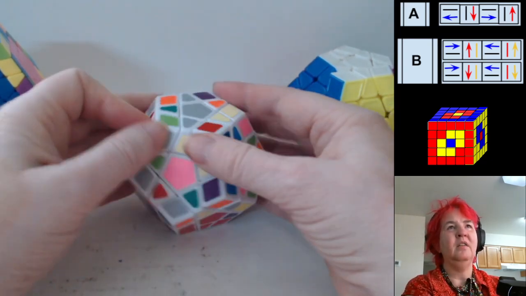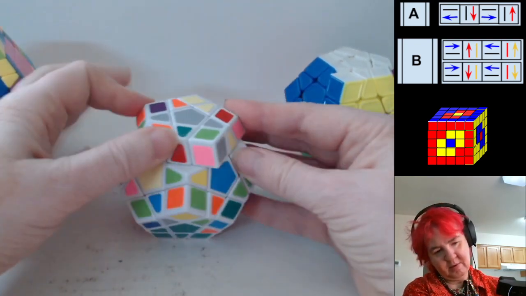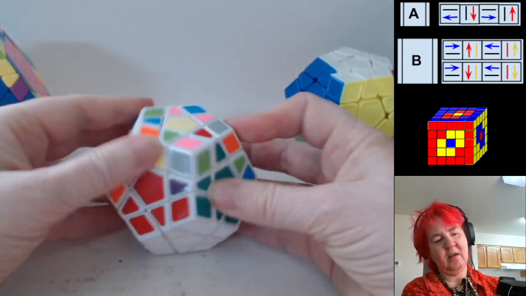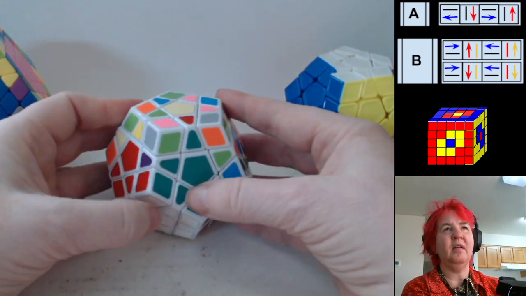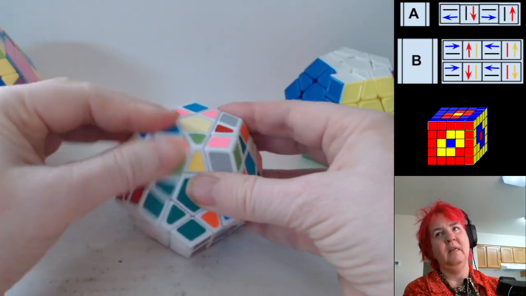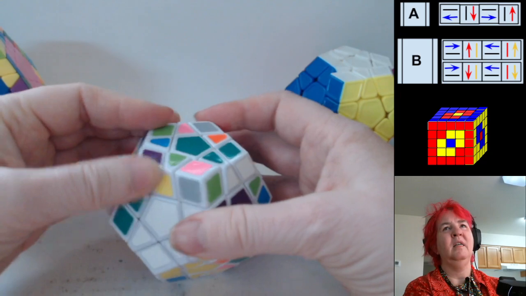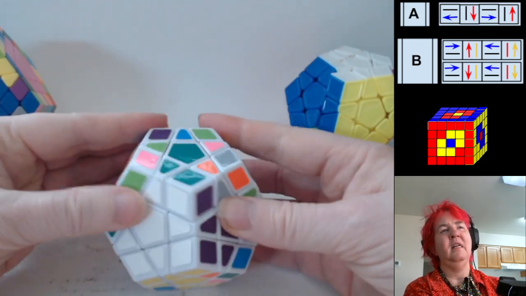Okay, 1, 2, 3. Here's a red and green. Move it above the red and green. Drop it down and line it up to the center. It's going in this direction. Away, up, in, up, away, down, in, down.